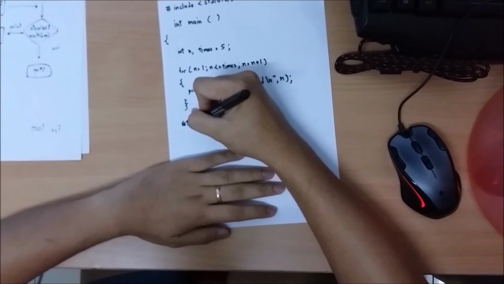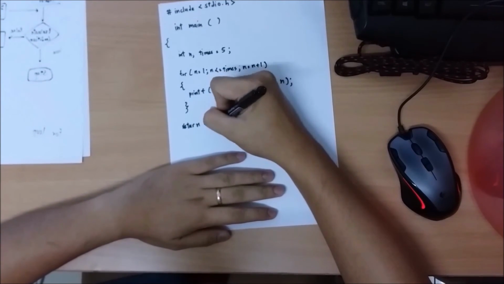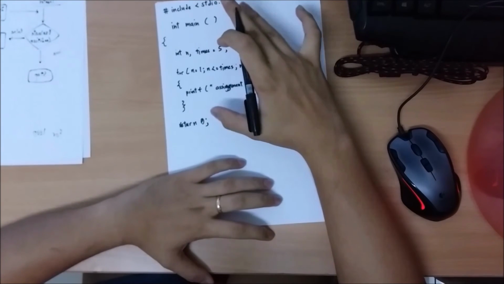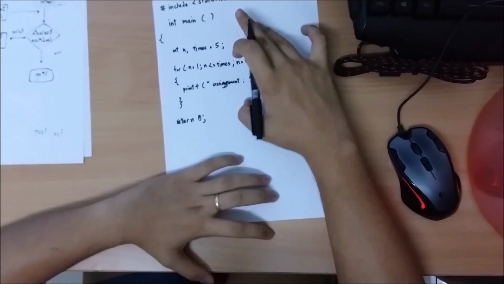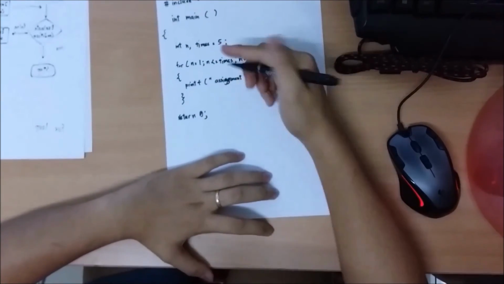Return 0, the last part. It will print assignment 1, assignment 2, then 3 and 4.